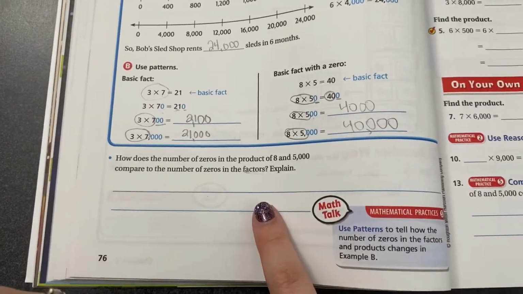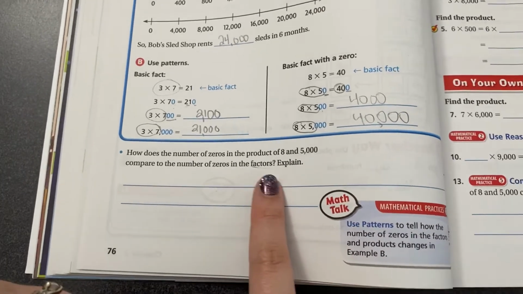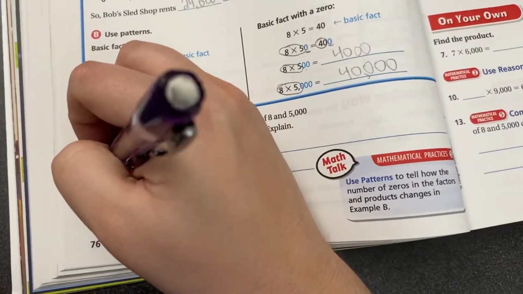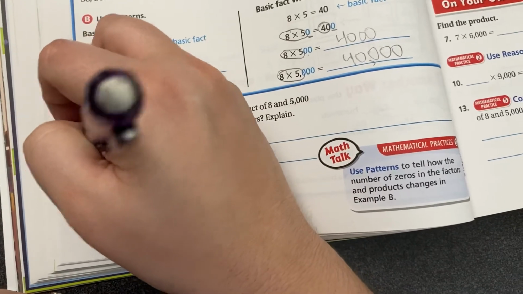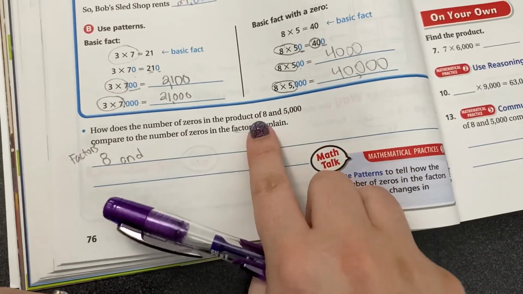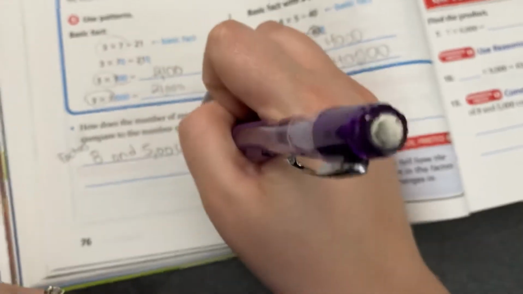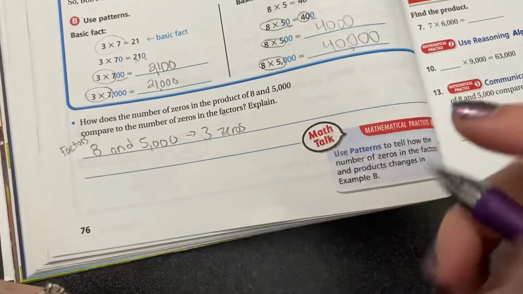So it says, how does the number of zeros in the product of 8 and 5,000 compare to the number of zeros in the factors? So in my factors, these are the 2 numbers we're multiplying, 8 and 5,000, there are 3 zeros because I have 3 in the 5,000 and none in the 8.